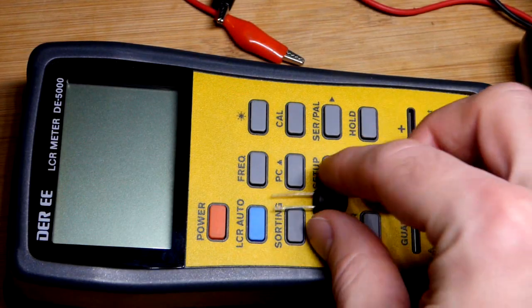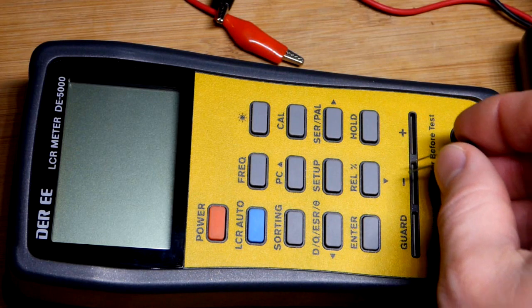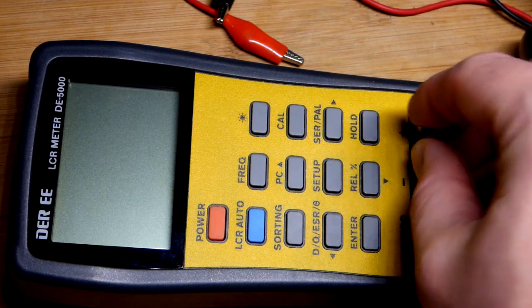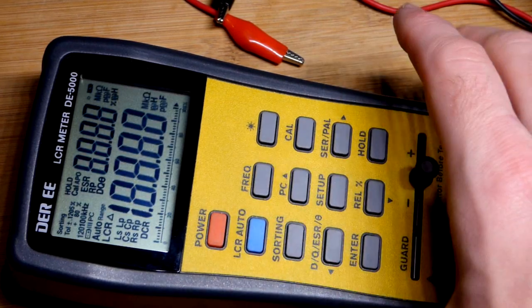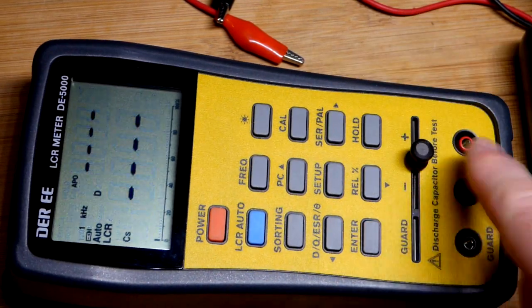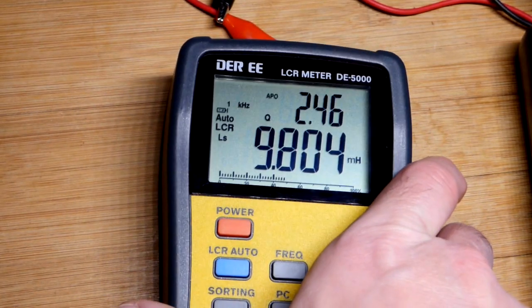So now in this video, we're just going to take a quick electrical property measurement of this inductor here. Of course, we would expect to measure the inductance in millihenry. All we got to do is hit the power there. We put in a slot. There's other attachments that you can put onto here, but we're not going to look at that in this video.